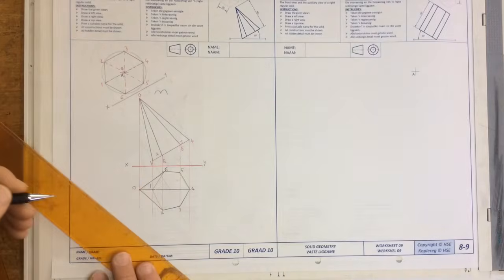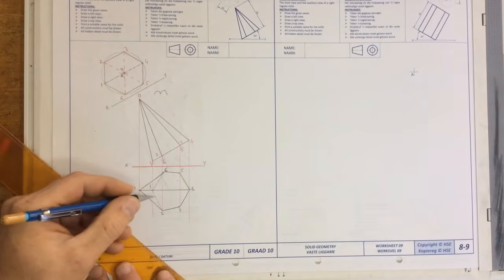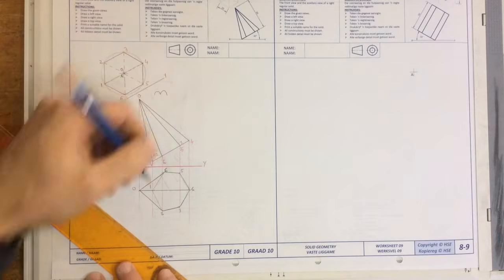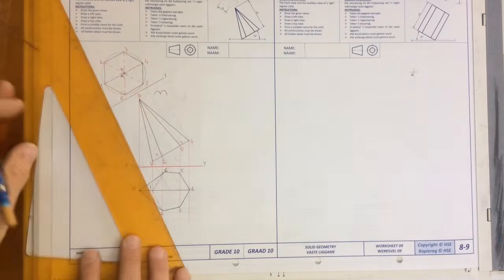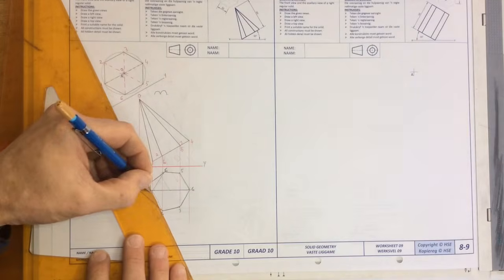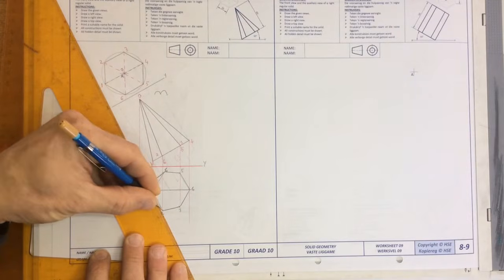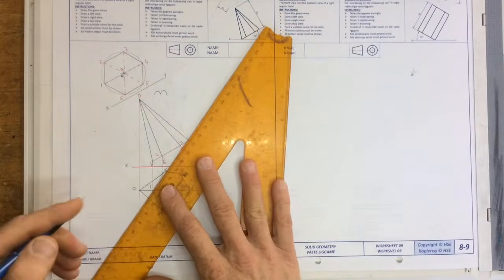And these lines over here I'm obviously not going to be able to see them because they are underneath. That would be 1, 6 and 1, 2. So those two lines would be in hidden detail. So we draw that in hidden detail.